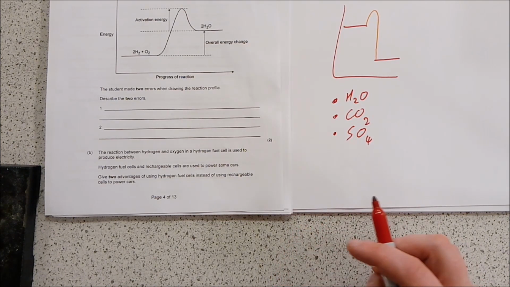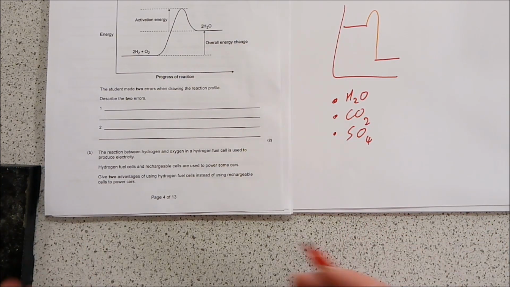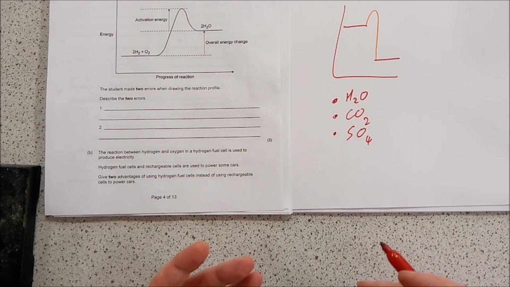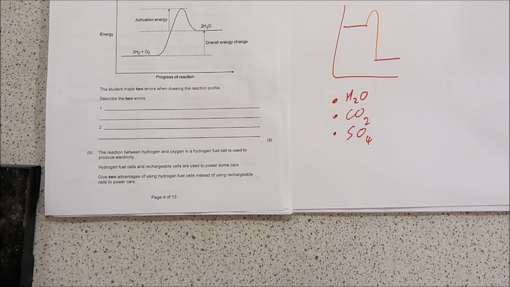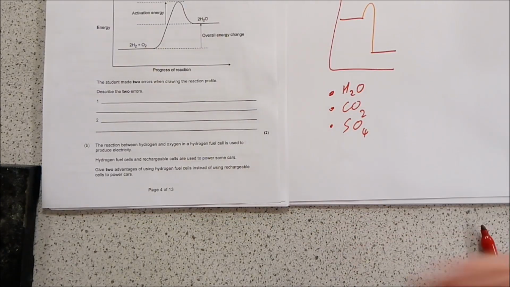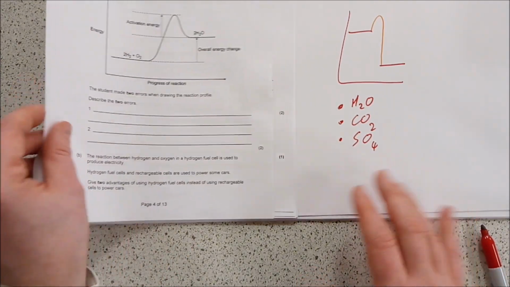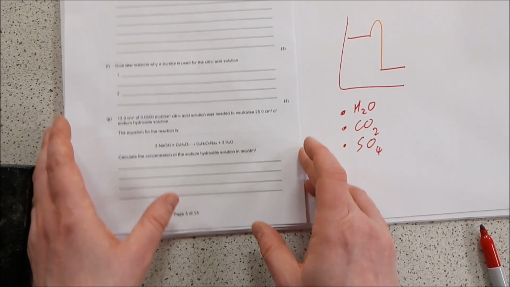If you're comparing it to rechargeable things, recharging something is going to take a lot longer. If you think about it, a Tesla needs to be plugged in overnight in order to recharge it. This, you just fill it up with hydrogen and so forth. So there's all sorts of things. This, because it's not using a battery, is probably going to be a lot more efficient as well.